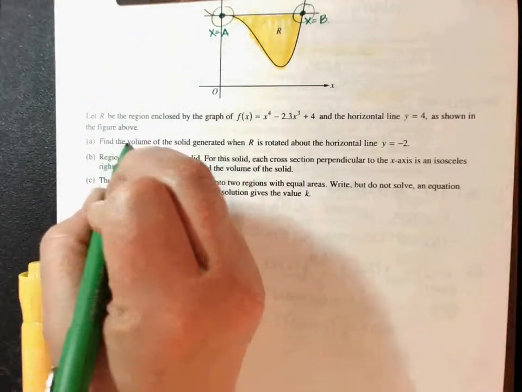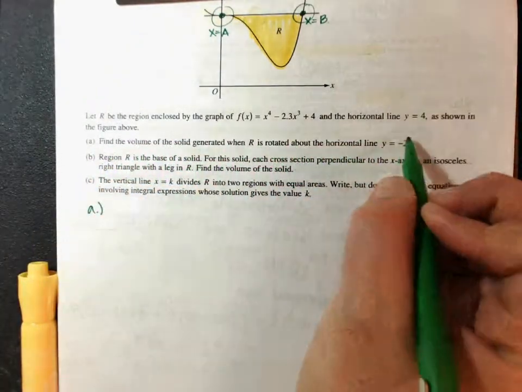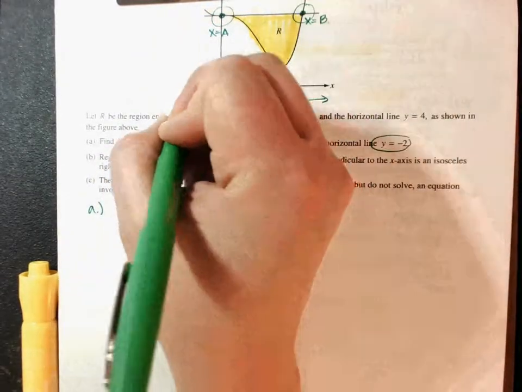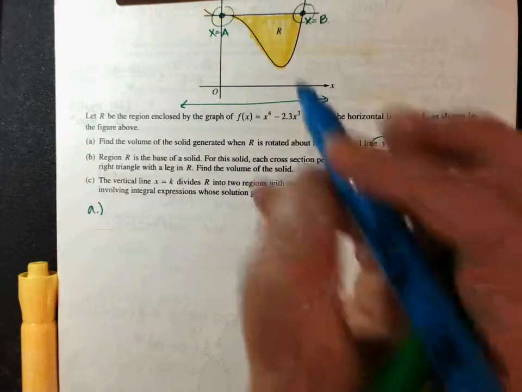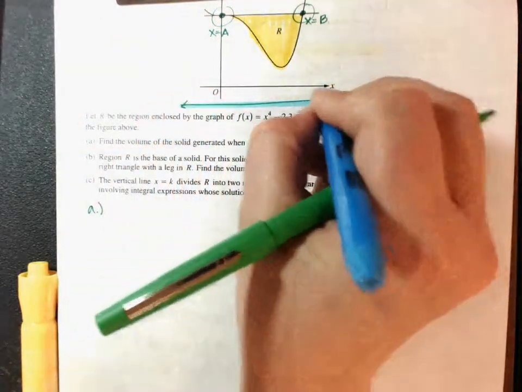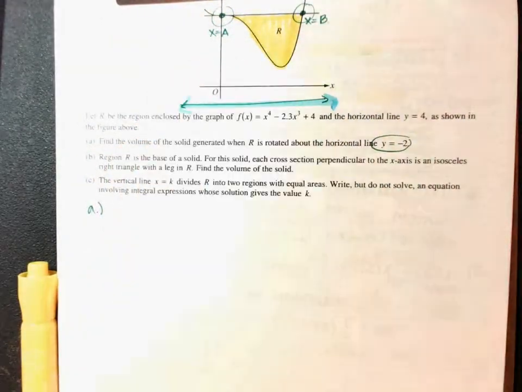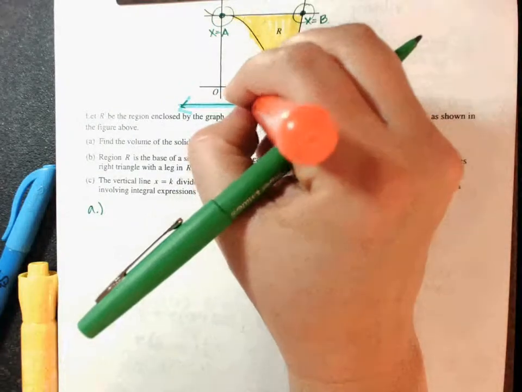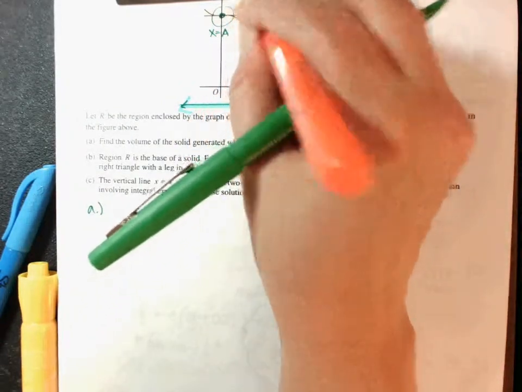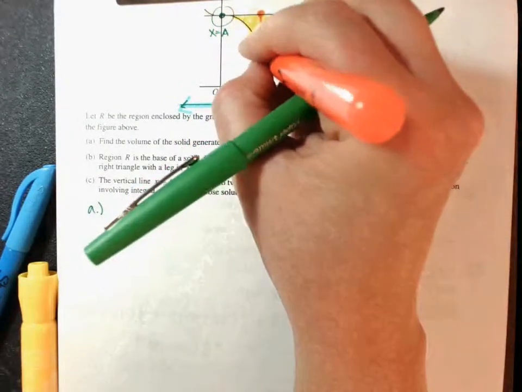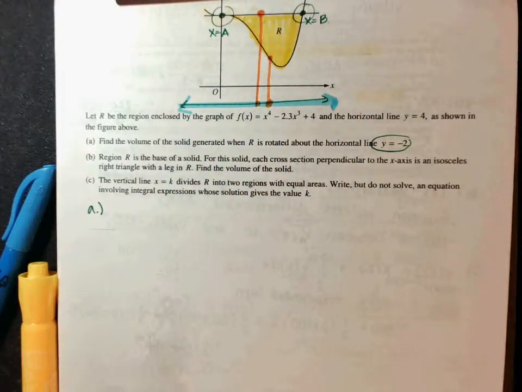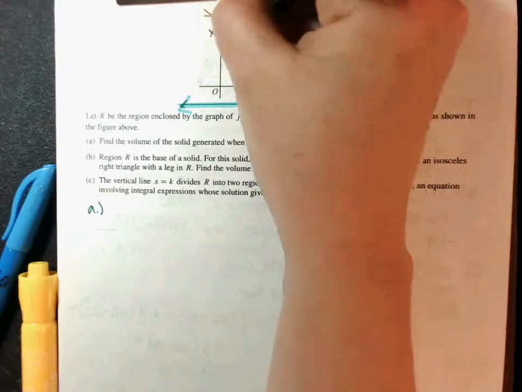Okay, find the volume of the solid when R is rotated around y equals negative 2. So y equals negative 2, I'm going to draw it in down here. Okay, this is going to be my axis that I'm revolving around. And I'm going to draw my r's in. Remember that capital R is going to go from the axis of revolution to the farther away shape, or border. And little r is going to go from the axis of revolution to the inside. So little r, capital R.